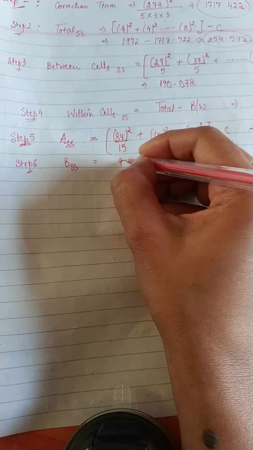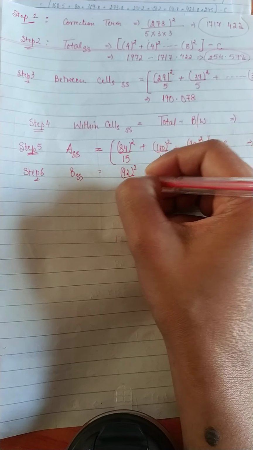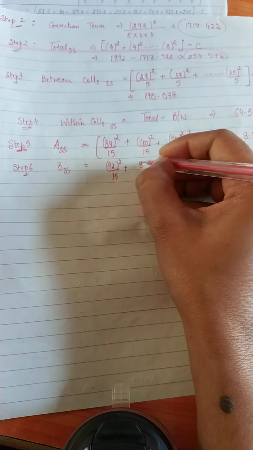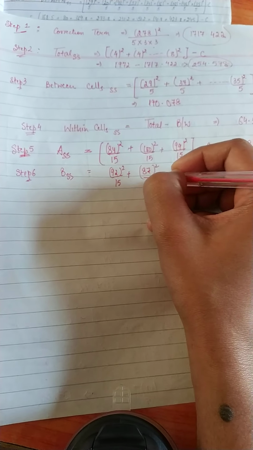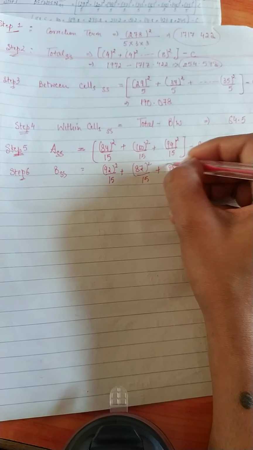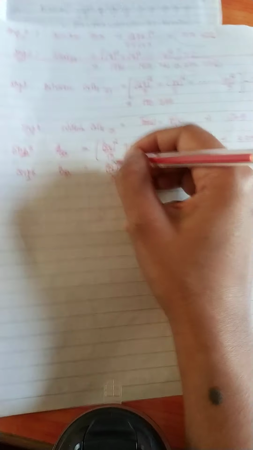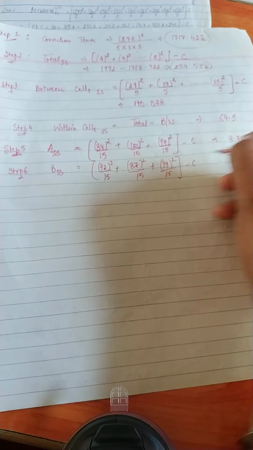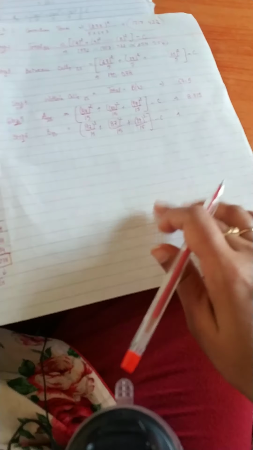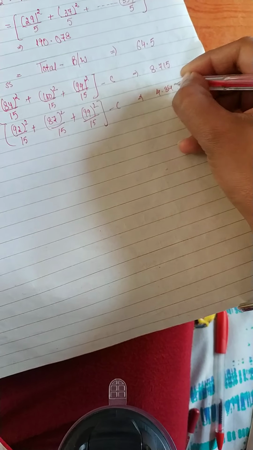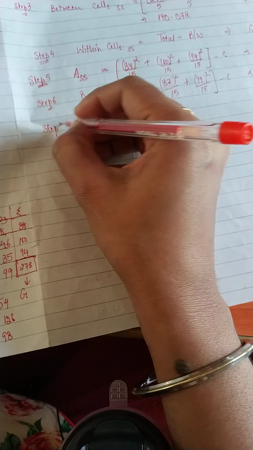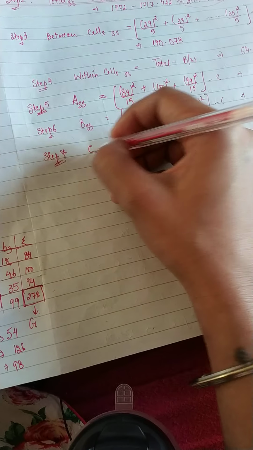So this is 92 square divided by 15 plus 87 square divided by 15 plus 99 square divided by 15 minus the correction term. So the answer for B sum of squares is 4.845. Now next is step number 7. So step number 7, C sum of squares. So तीनों treatments का sum of squares हमने निकालना है. C sum of squares भी हमने यहाँ पर किया है.